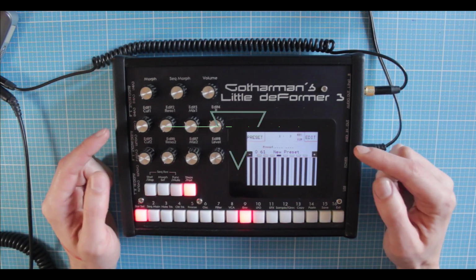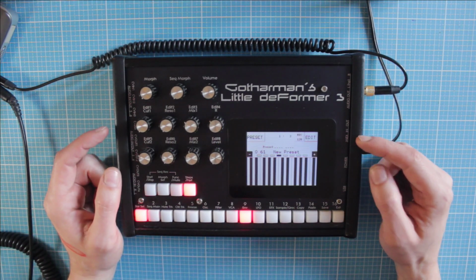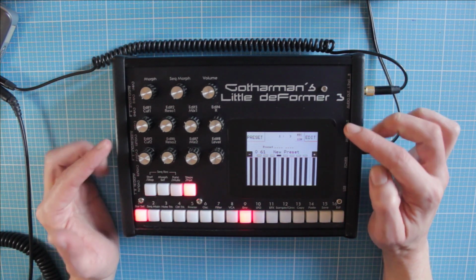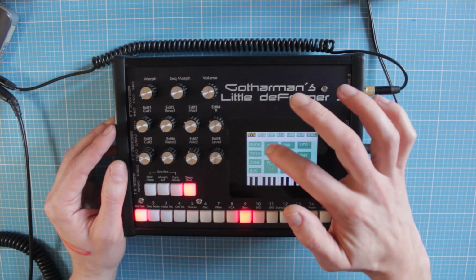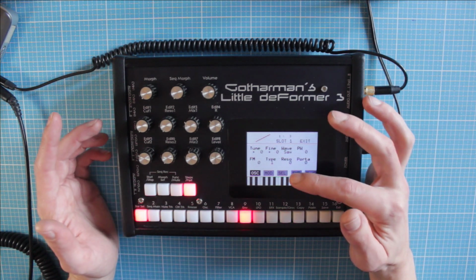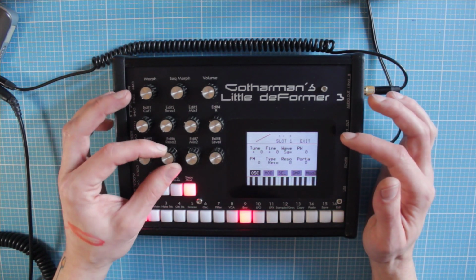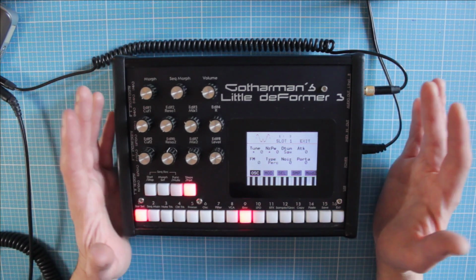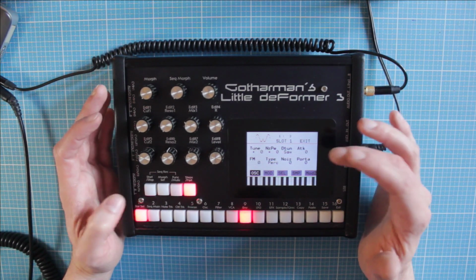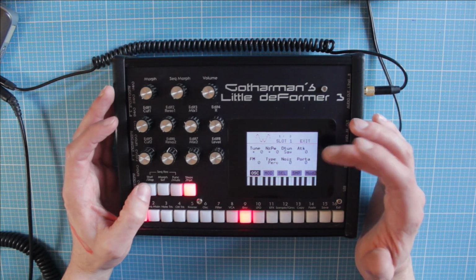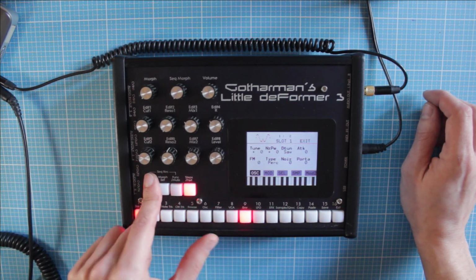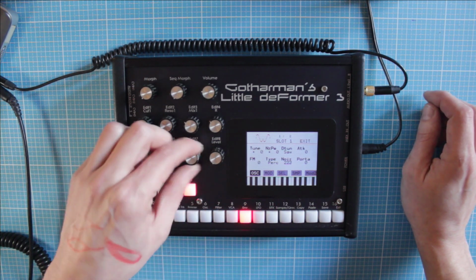Hi, this is another episode of Drum from Scratch on the Gotharman LD3. This time we're gonna try to do a snare drum. So first, on the oscillator page, I will select the percussion oscillator 1. We will try other oscillators, but let's first start with the 1. Add noise at the maximum.